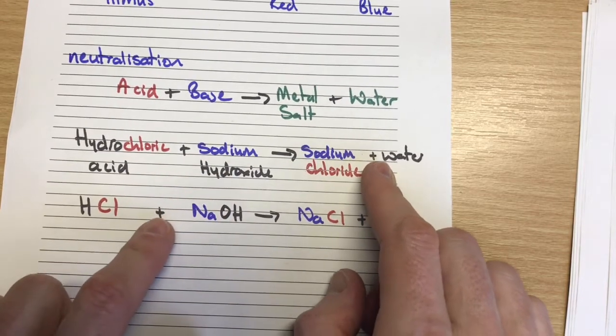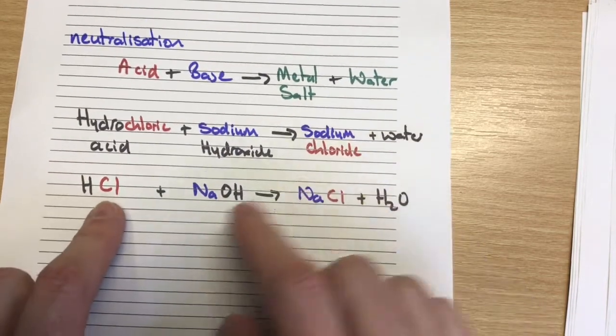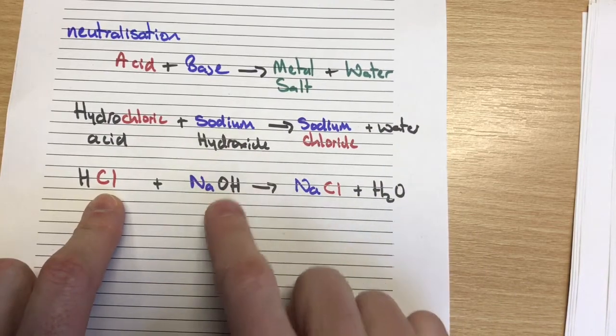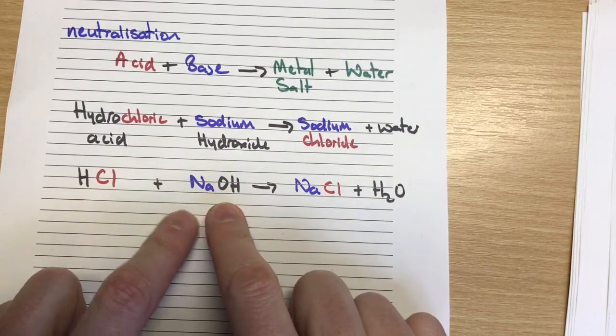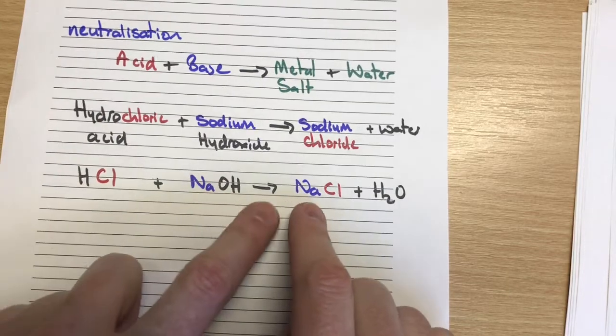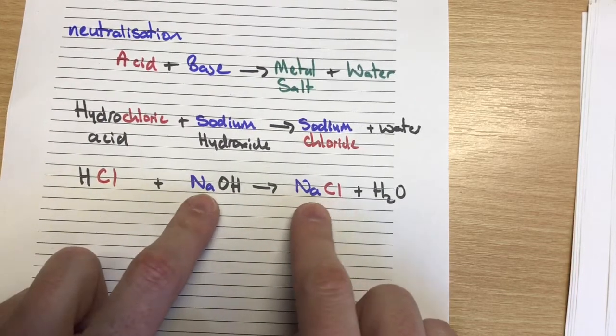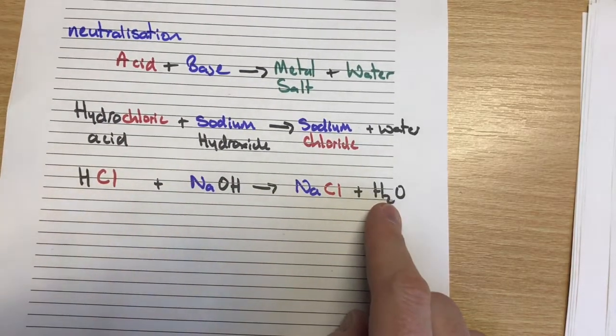In terms of doing this as an equation with formulas in, hydrochloric acid is HCl. Here is my sodium hydroxide. Notice that again I've used the colours to see where they come from. So these are going to combine to form sodium chloride, and there is the water.